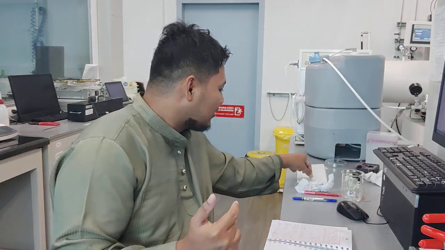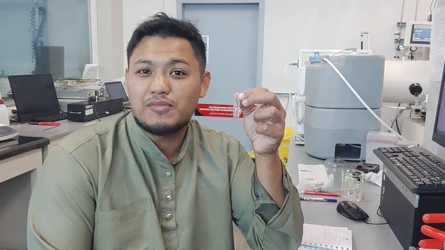So it's quite simple. First thing first, you should identify what is your substrate. Normally people can use nickel foam as a substrate. They can use indium tin oxide glass, for example what I have here. So this is the indium tin oxide glass.